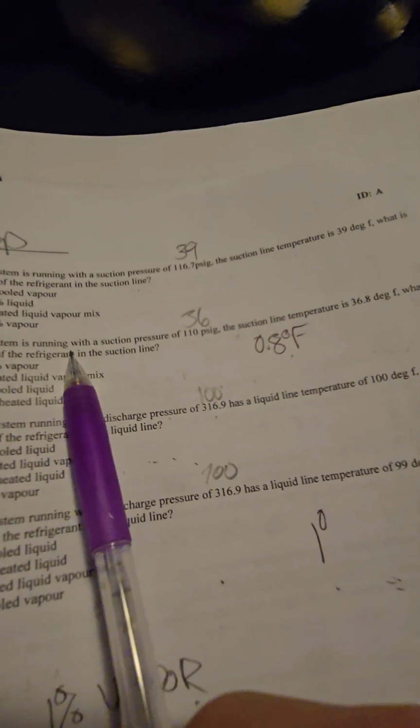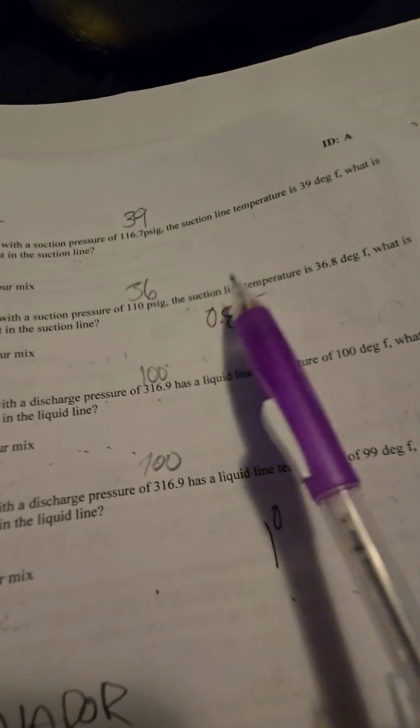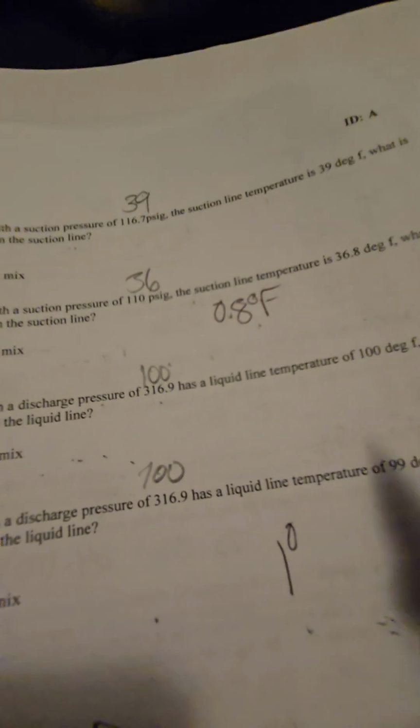Down here, they switch it up a bit, and it's kind of cool how they did this for me teaching. So you have a suction pressure of 110, or we'll just call it an SST of 36. The suction line temperature is 36.8. What is the state of the refrigerant in the suction line? In order to calculate that, you're essentially calculating superheat.